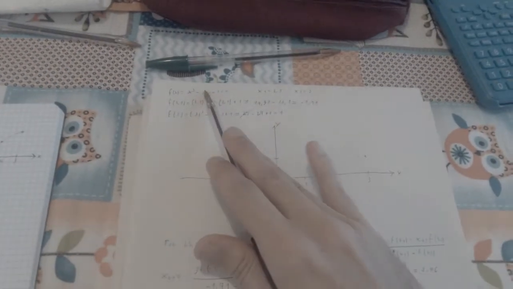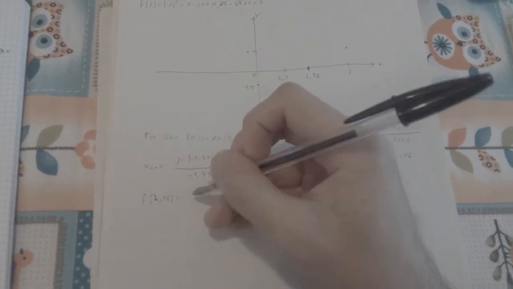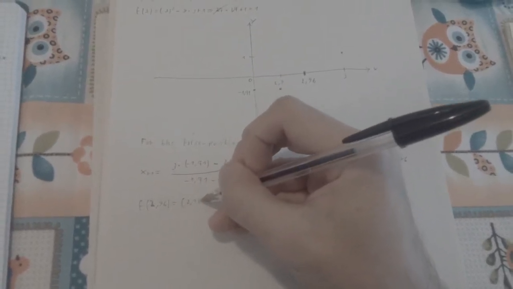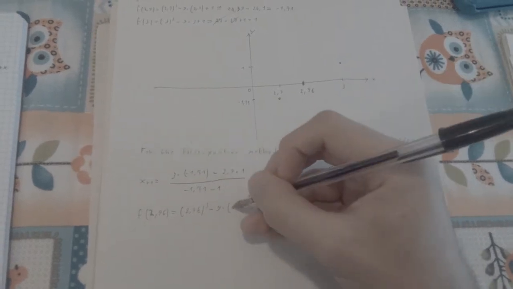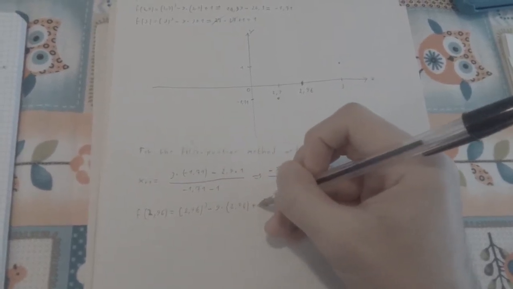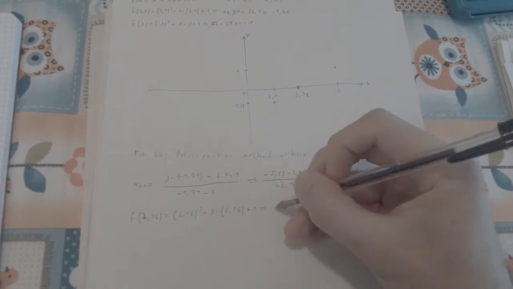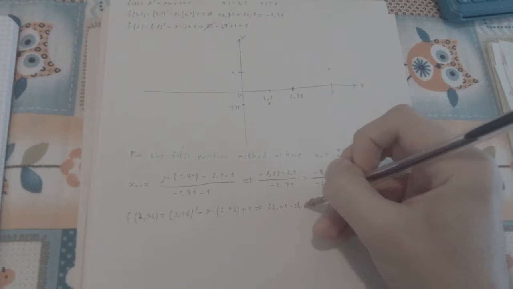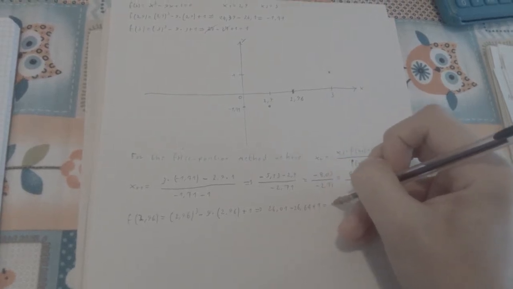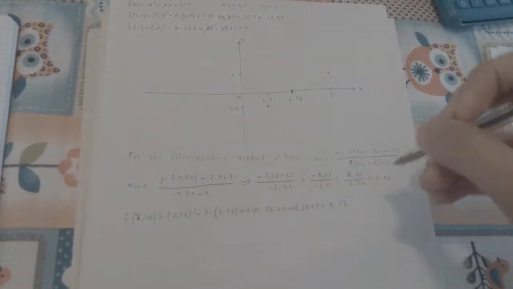So if we plug 2.96 back into our function, we get 2.96 cubed minus 9 times 2.96 plus 1. So we got 26.01 minus 26.64 plus 1, so 0.37.